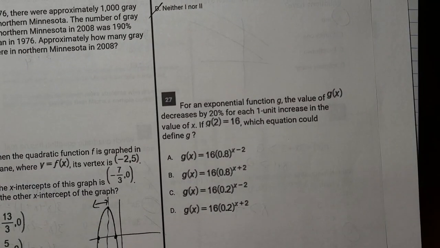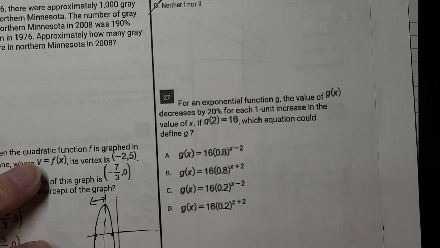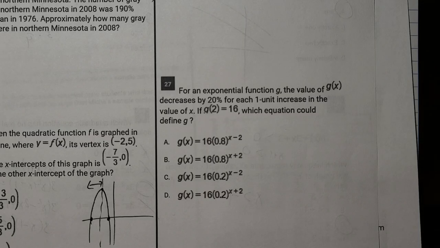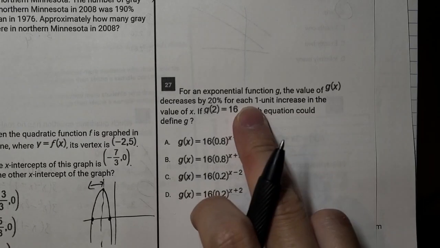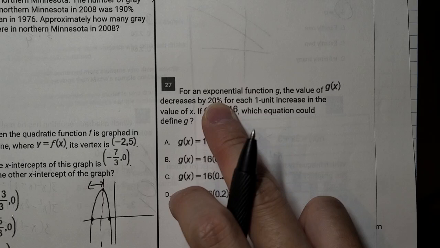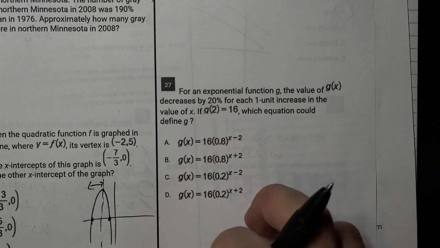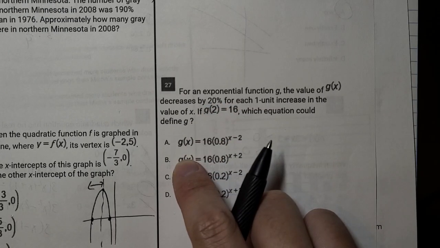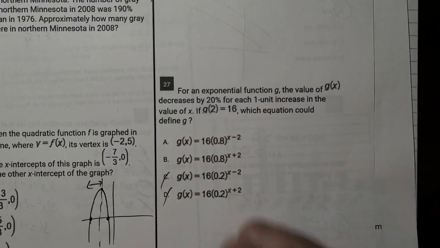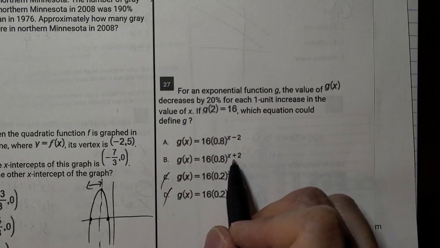Okay, for an exponential function g, the value of g of x decreases by 20% for each 1 unit increase in the value of x. If g of 2 equals 6, which equation could define g? It decreases 20% for each 1 unit increase. It decreases 20%, so we are multiplying by 0.8 because we want 80% of it left. Okay, so it should be either A or B right away. Okay, now is it minus 2 or is it plus 2?